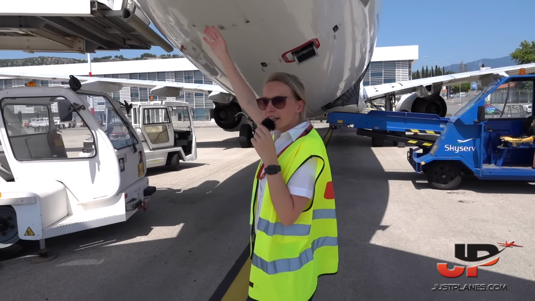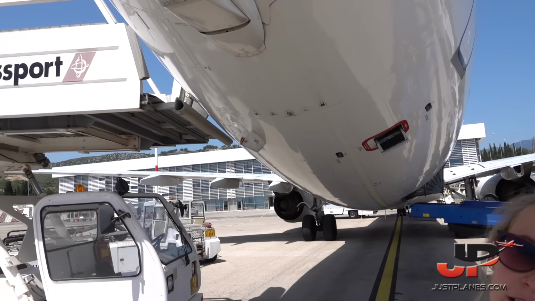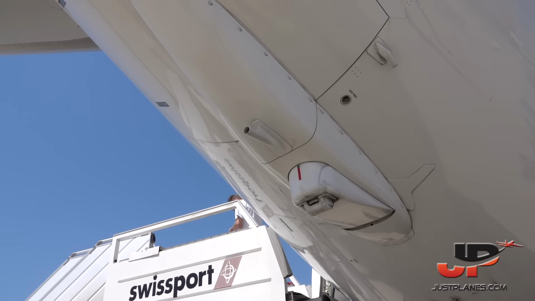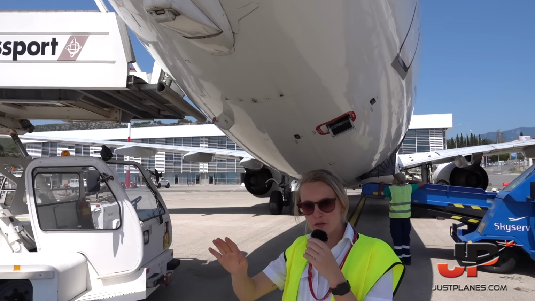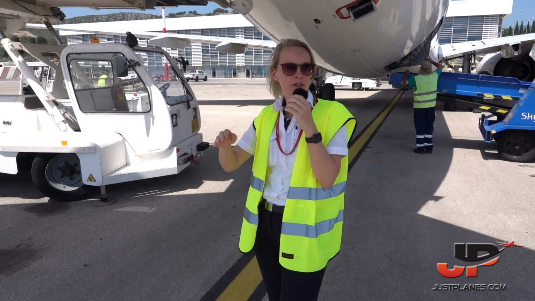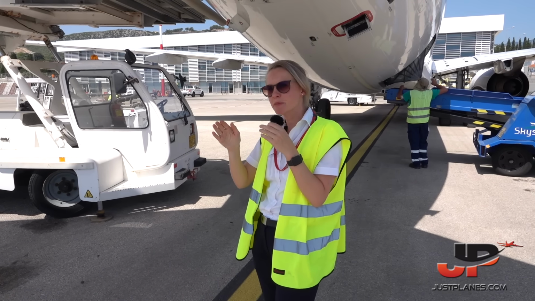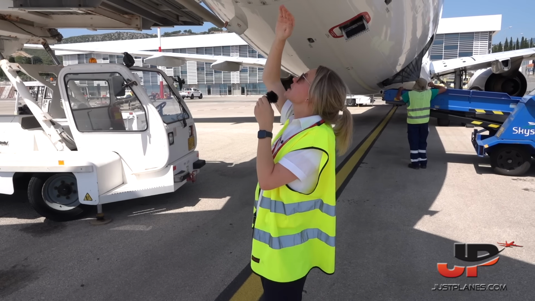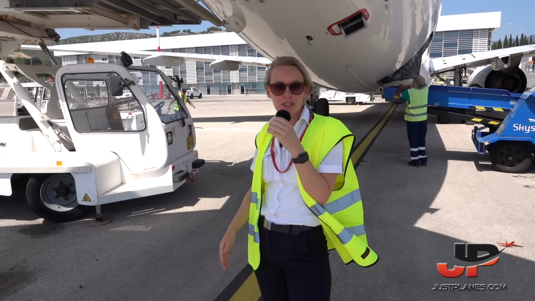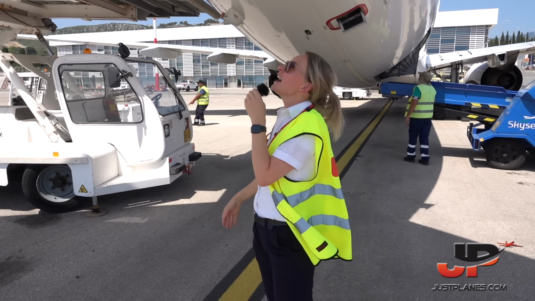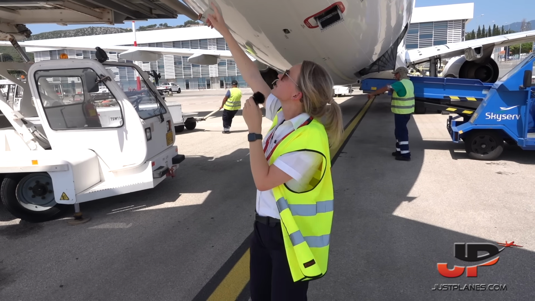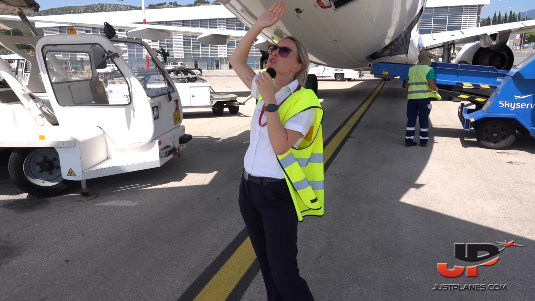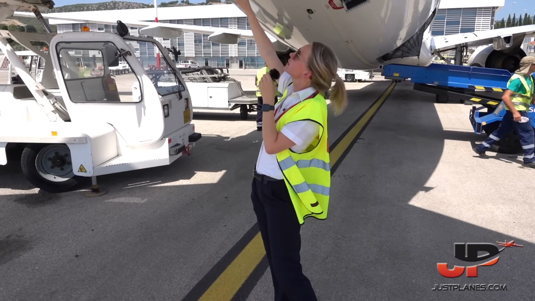This thing is against the tail strikes. The 737 actually has quite a short limit. When we take off normal rotation, we only have about, off the top of my head, about 30 centimeters between the tail and the ground, which is not that much. So this thing actually protects us in case we hit the ground. This thing will hit it first, so we don't hurt the aircraft, but just this thing.